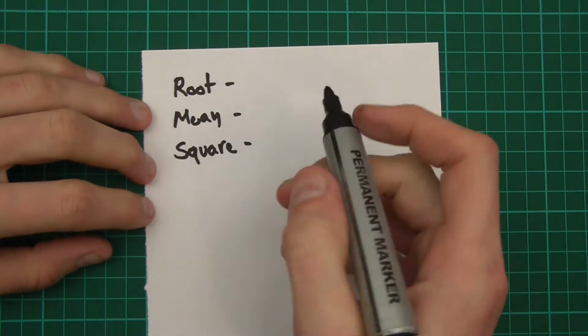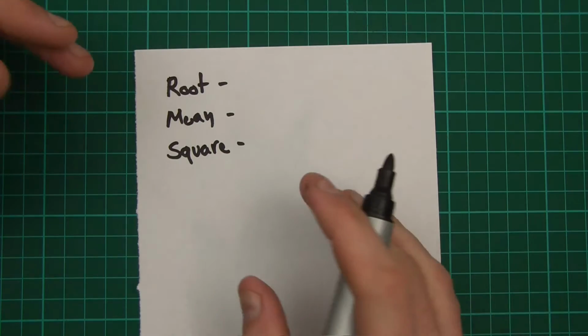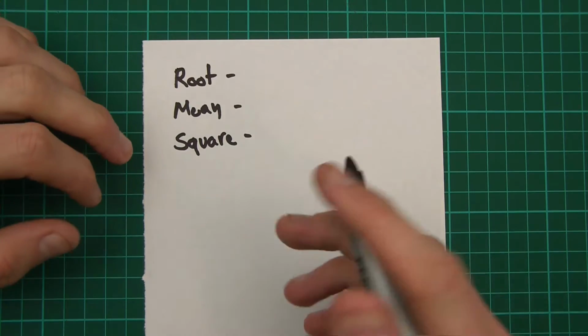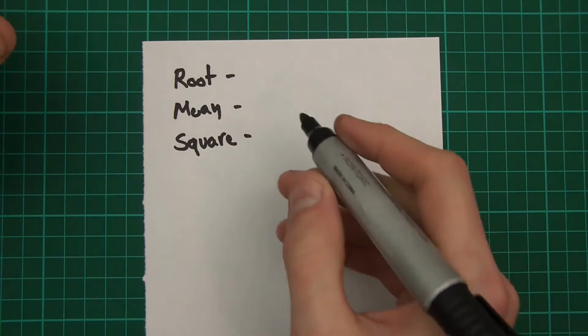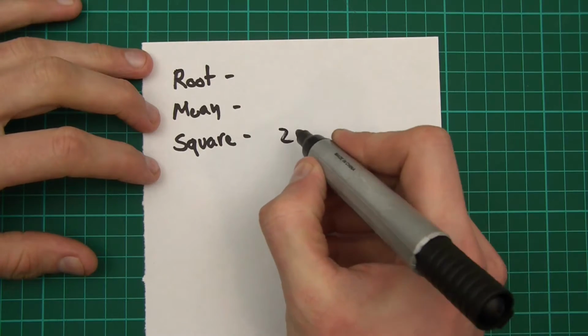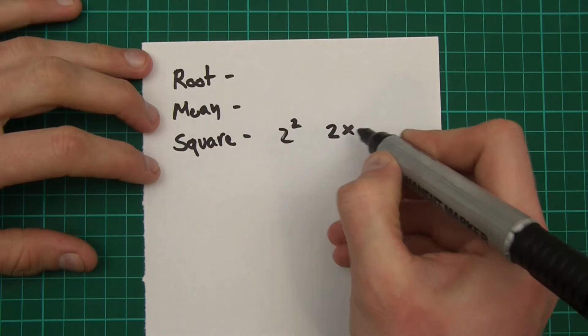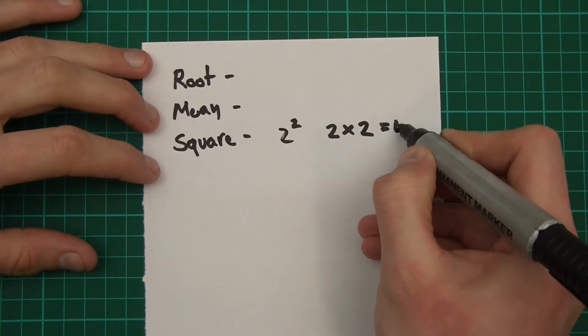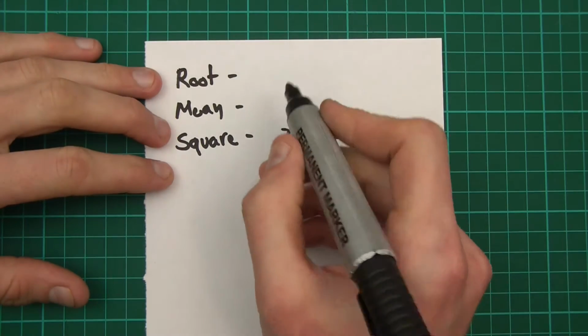So, I'll start with square. Probably all of you know what this means, but just to be on the safe side: square is where you get a number and multiply it by itself. So for example, the square of 2, or 2 squared, is 2 multiplied by 2, which is 4. So 2 squared is 4. That's what square means.